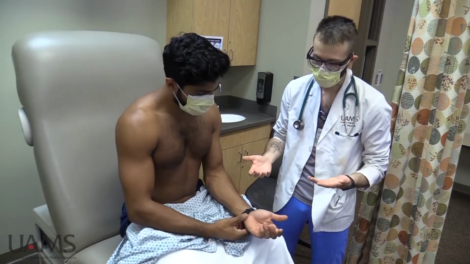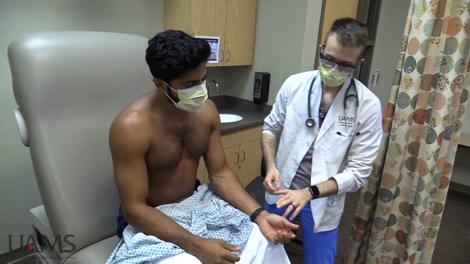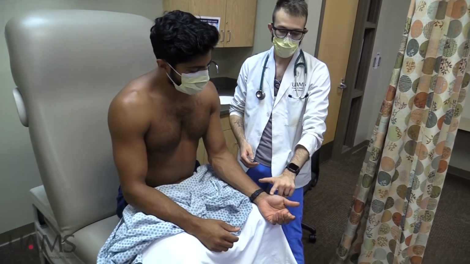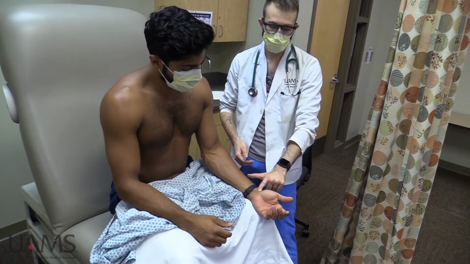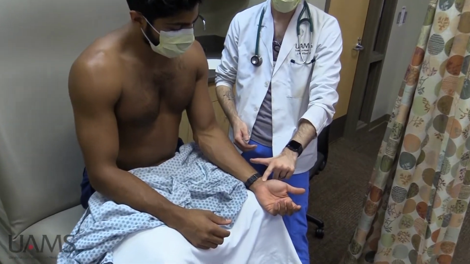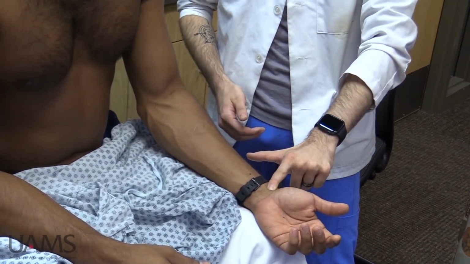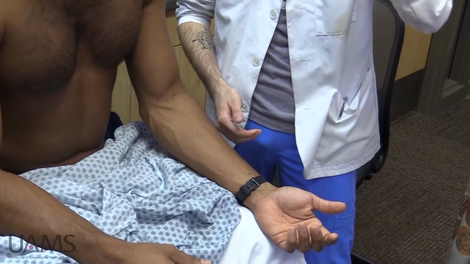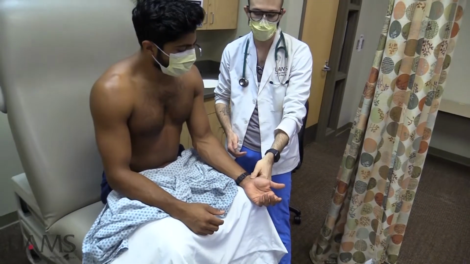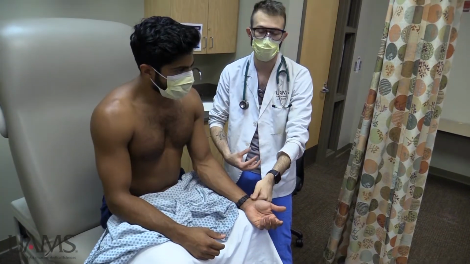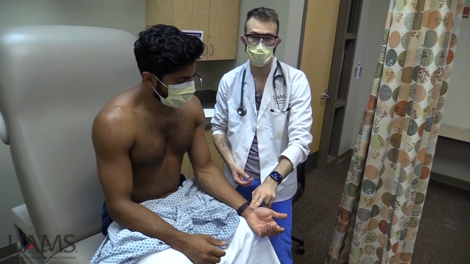The next place we want to check is the radial pulse. Typically, the best way to find that is you find the base of your thumb and go just proximal to that in a little space right here, and you should be able to feel a pulse. Again, it is very important to try to use only your index finger or your middle finger, because if you use your thumb, sometimes you can feel the pulse from your own thumb. So it's always good to use your fingers.